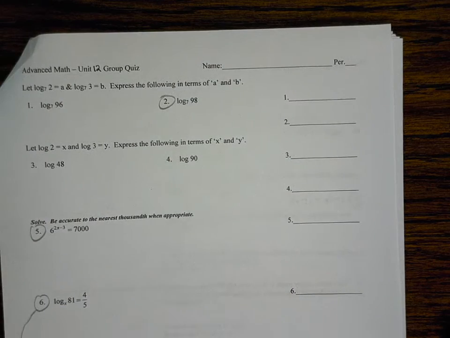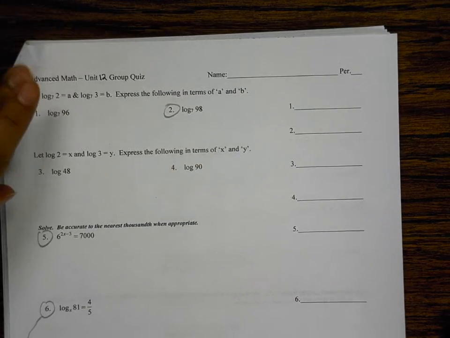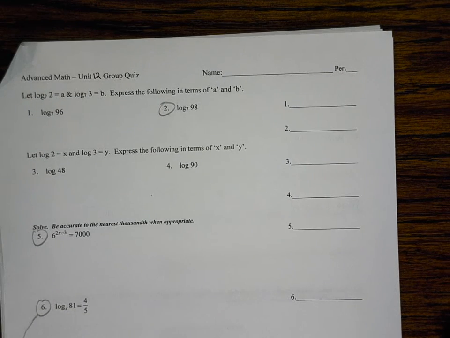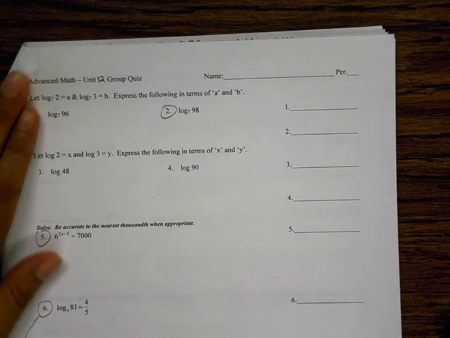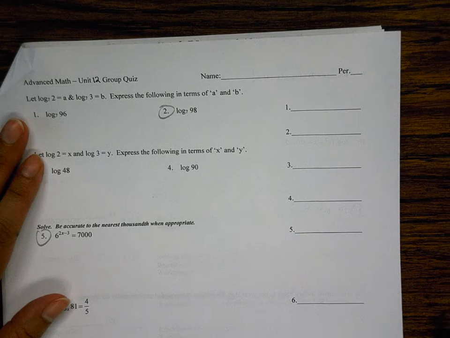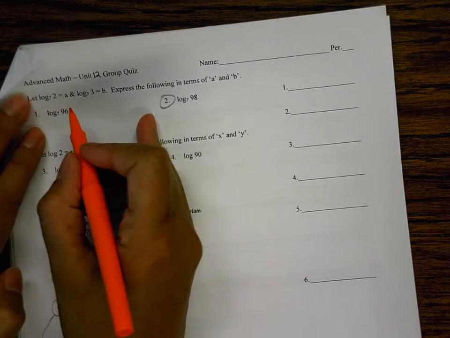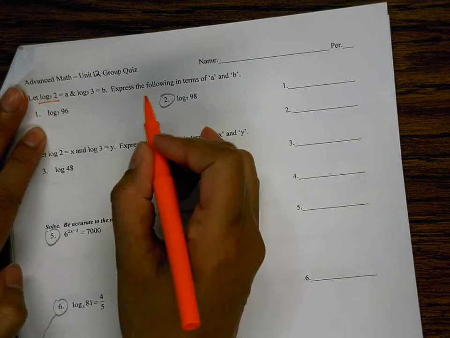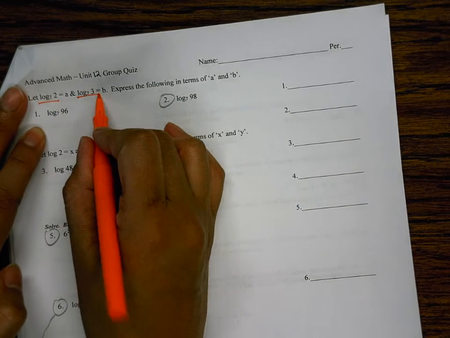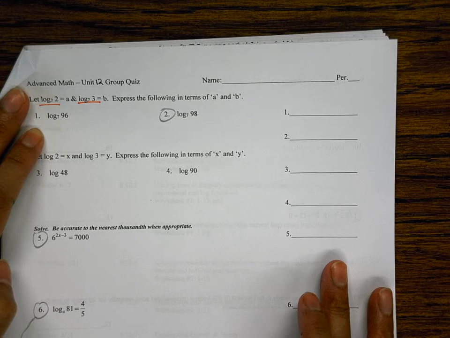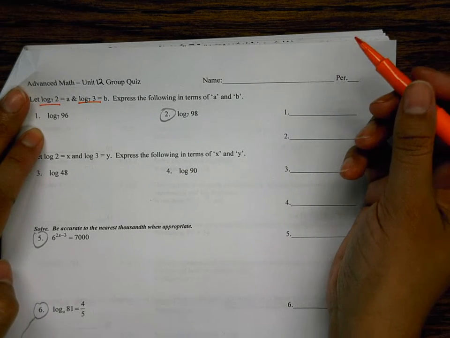This is Advanced Math Unit 12 Group Quiz Help. So I'm going to go over a few of them from the first page and the back page. Number 2 is where I'm starting, and it gives you that log base 7 of 2 equals A, and log base 7 of 3 equals B. Express the following in terms of A and B.